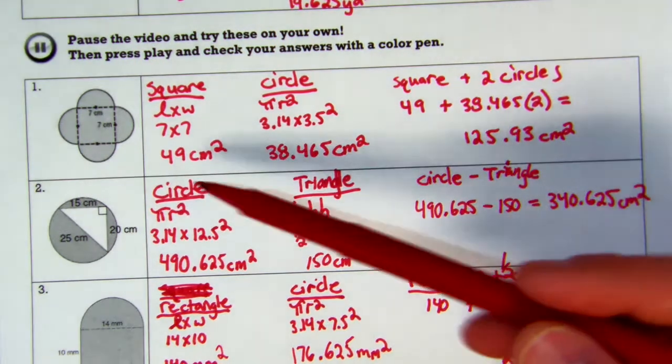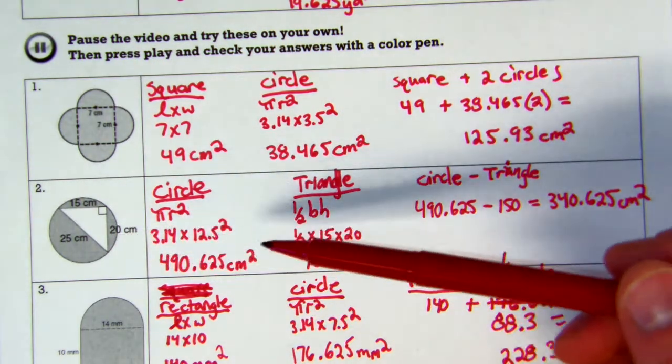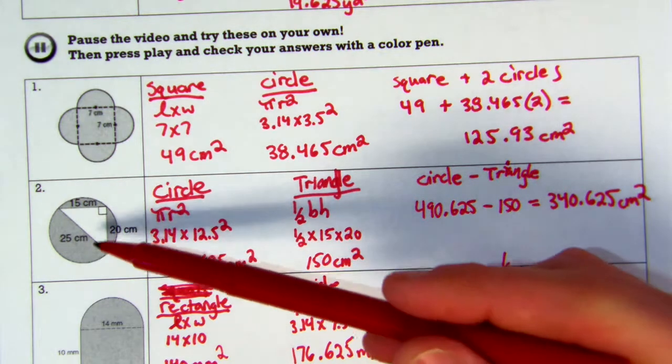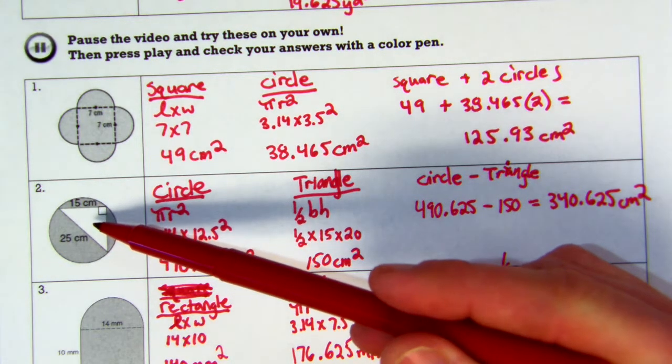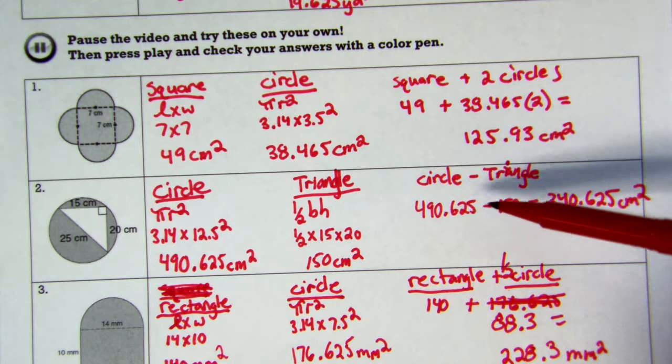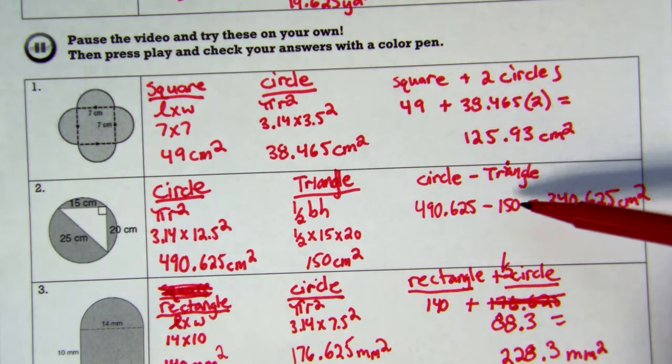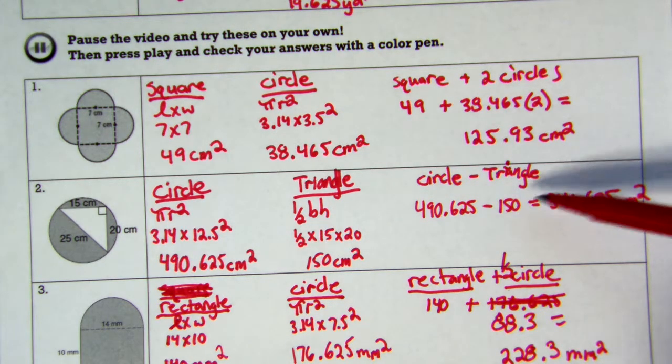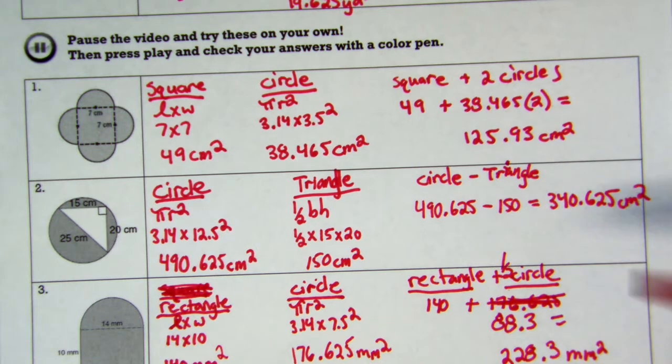Our second one, we have a circle, and it is an inscribed figure, so we're going to be subtracting out our triangle area here. So you find your circle for 490.625, subtract 150 for the triangle, and you get an answer of 340.625 centimeters squared.